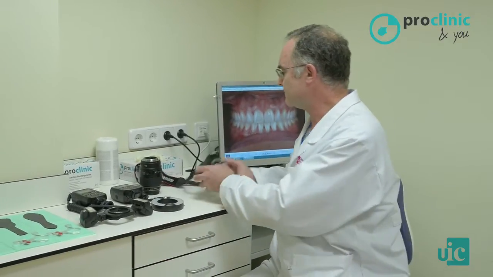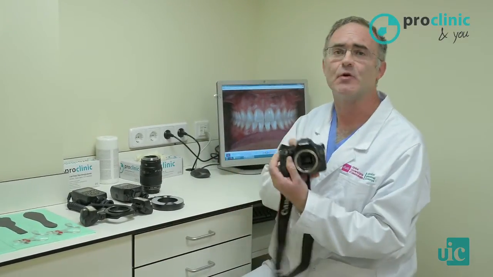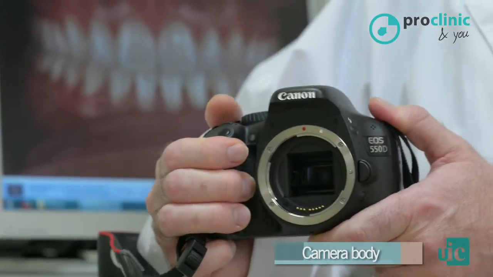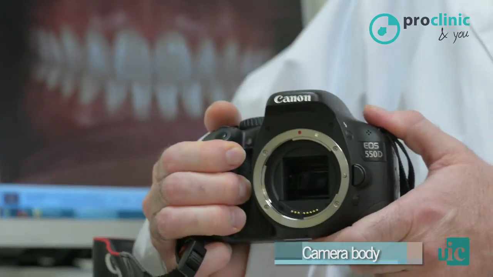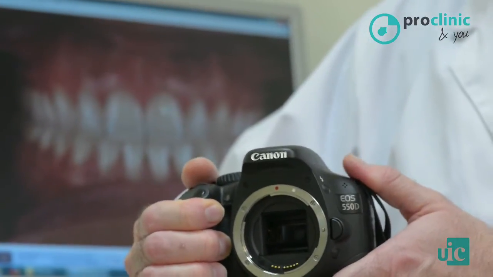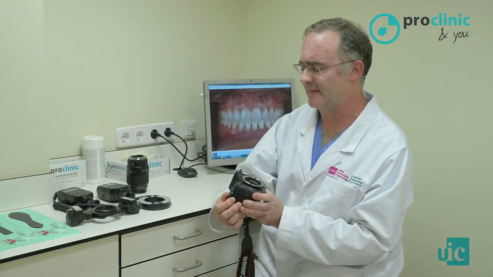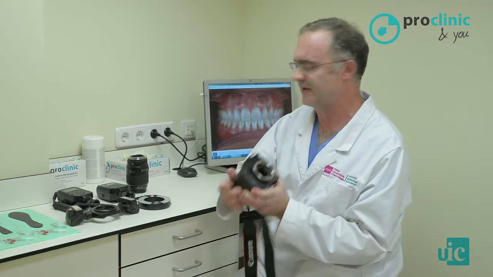The first element we have is the camera body. Any of the well-known brands has sufficient quality to fulfill all our expectations. We will need a DSLR camera because it is impossible to take good quality oral or extraoral pictures with compact cameras. No matter what brand you use, Canon, Nikon, Sony, Olympus, it must be DSLR.